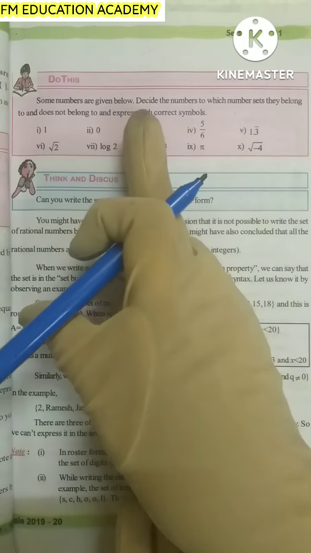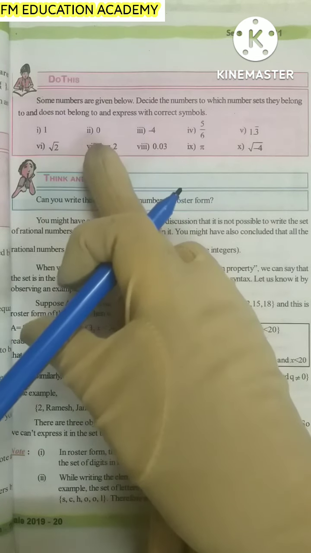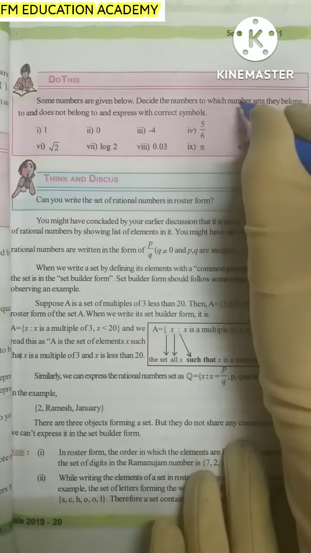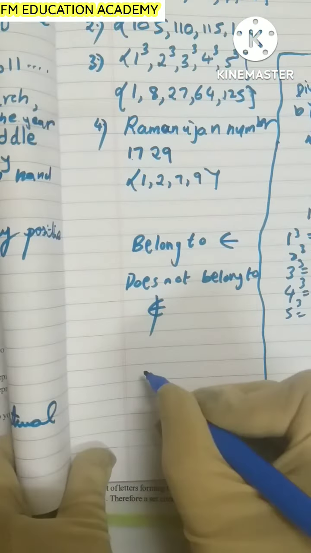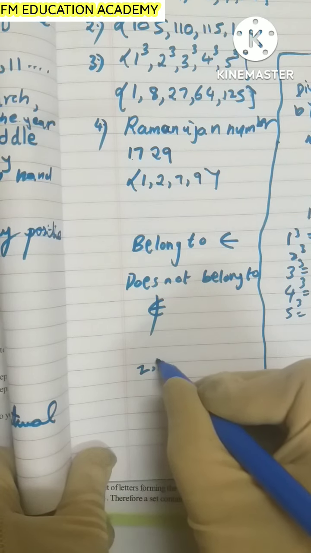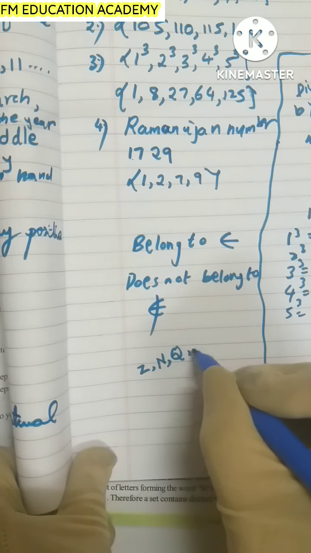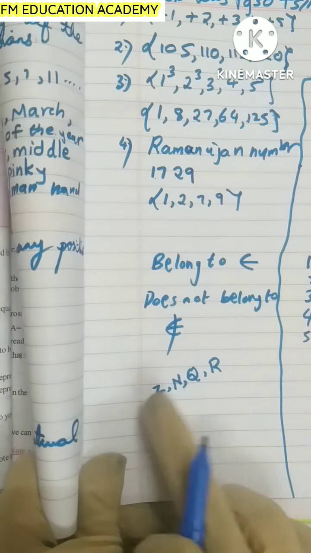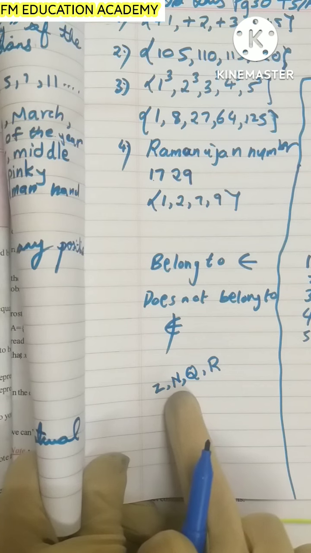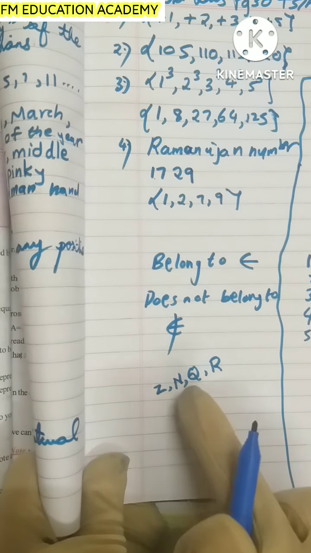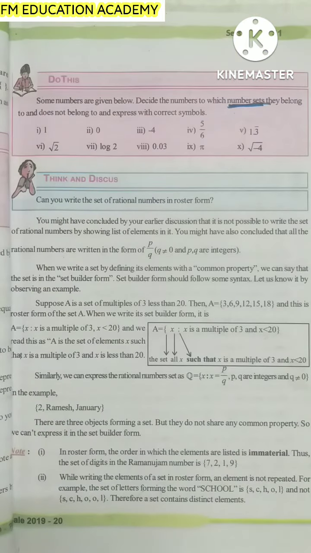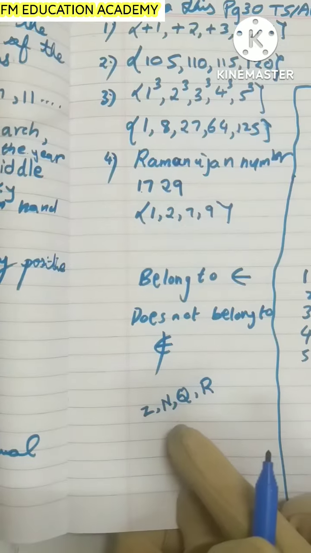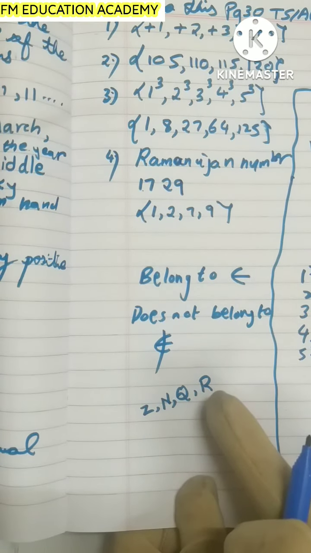These numbers, they should belong to what? They should belong to number sets. What are number sets? Number sets are the sets of numbers like integers. Integers are represented by Z, natural numbers N, rational numbers Q, real numbers R. So in these 4 sets they have to belong. Whether this one belongs to integer or not, natural number or not, rational number or not, real number or not, that I have to say. So remember these symbols. Integer is Z, natural number is N, rational number is Q, and real number is R.